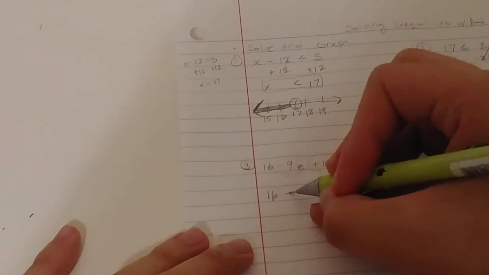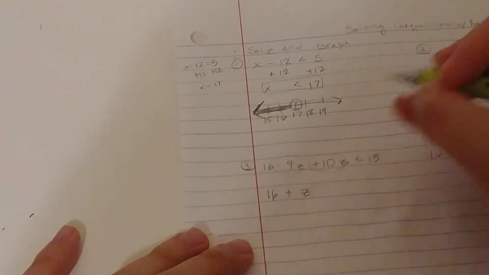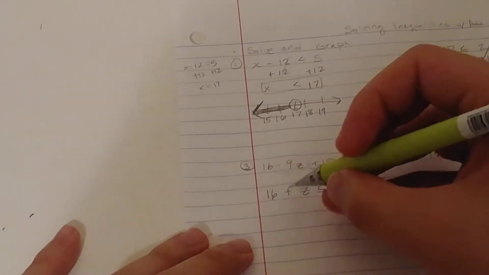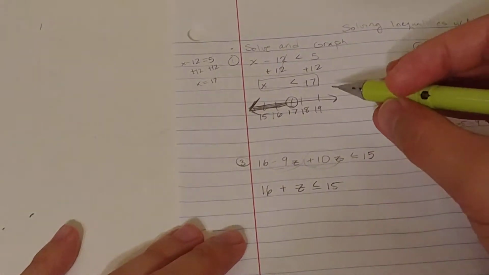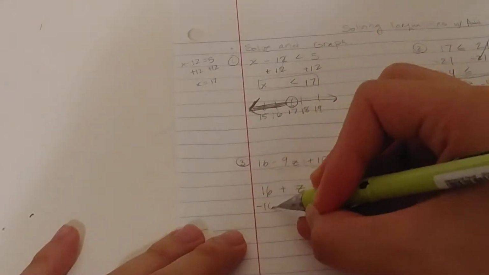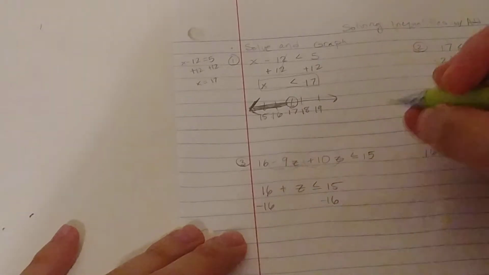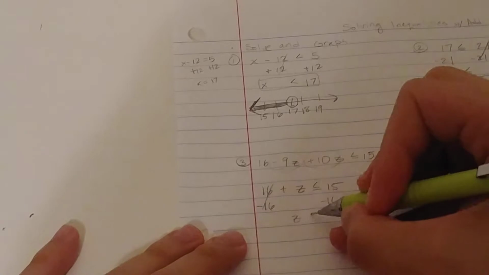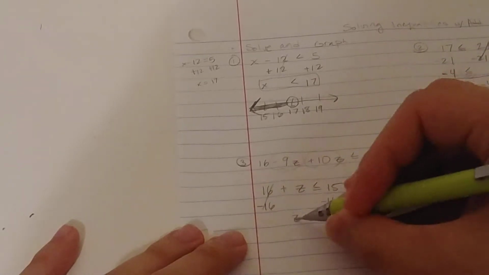So 16 plus 1z is less than or equal to 15. And just like before, we want to subtract that 16 from both sides, and we get z is less than or equal to -1.